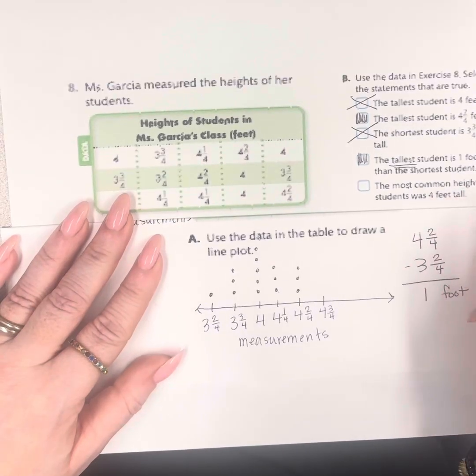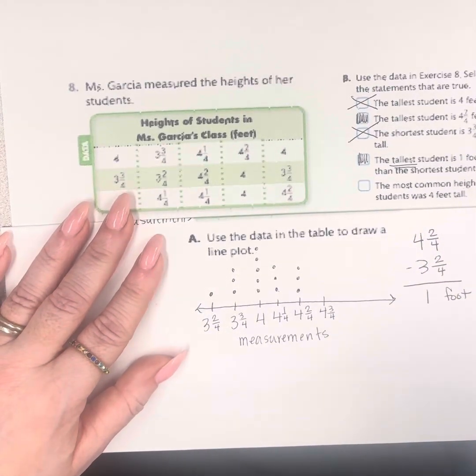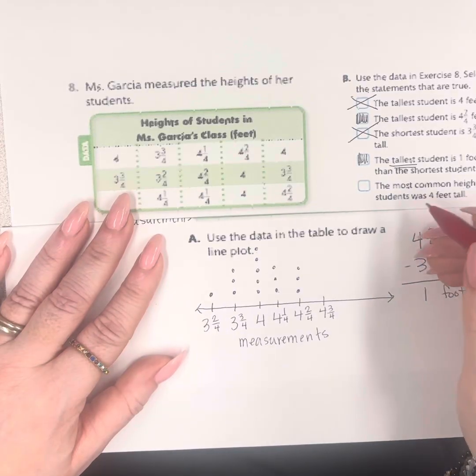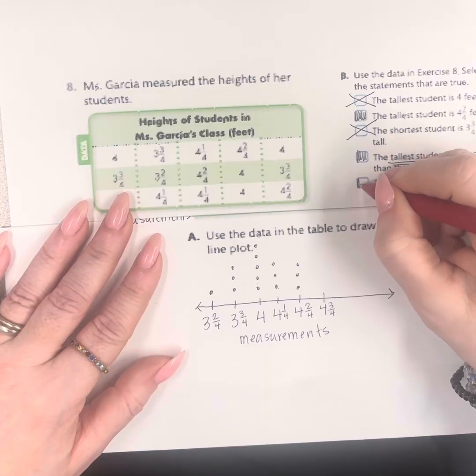The most common height, or the most occurrences, the most happenings, height of the student was 4 feet tall, and we know we have 5 dots above 4, so that is correct.